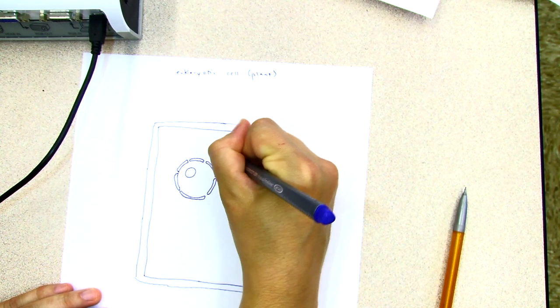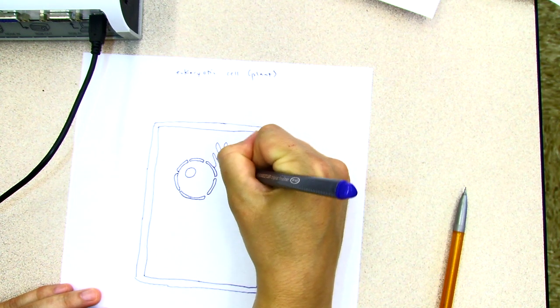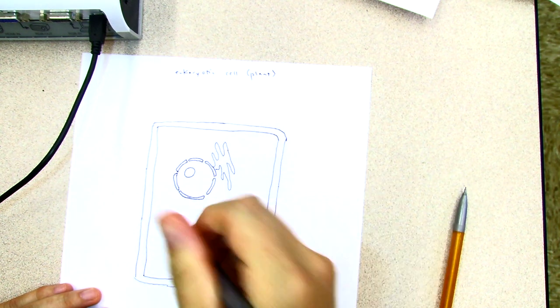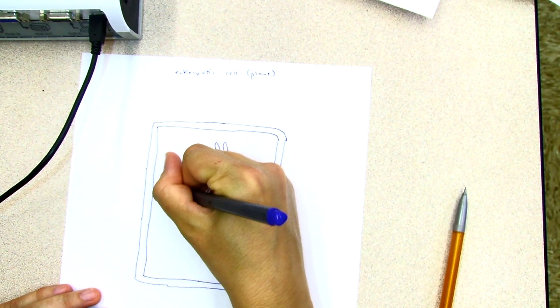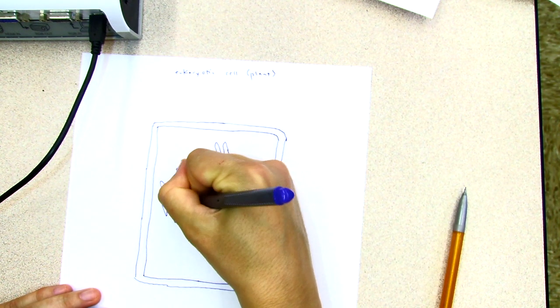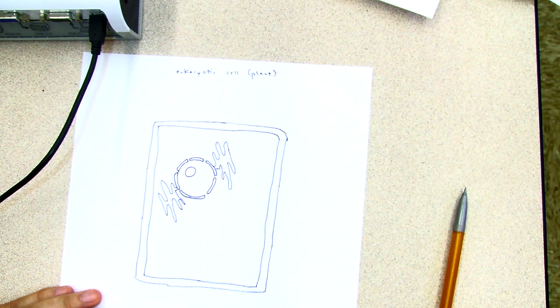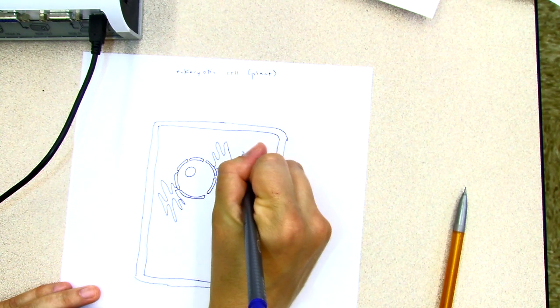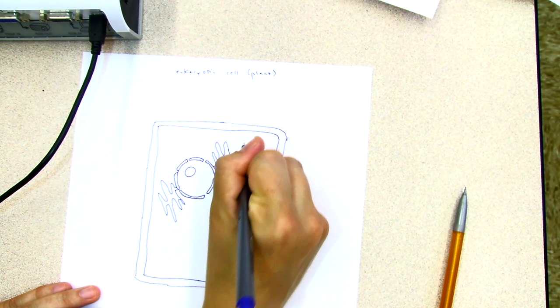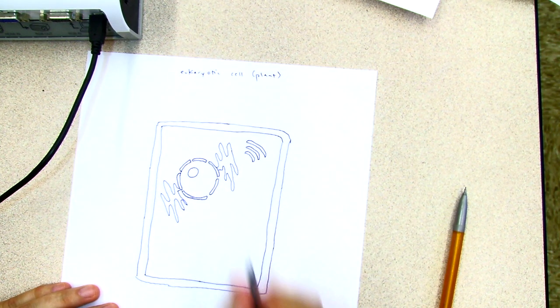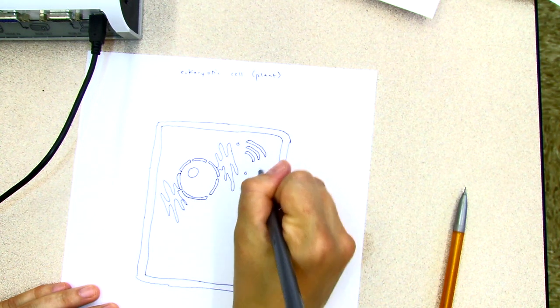Let's add some squigglies. I hope you realize what this is representing. That looks okay. And some more over here. Looks all right. Okay. We're going to add this kind of stack of flattened sacs. I hope you recognize that. And then adding this.